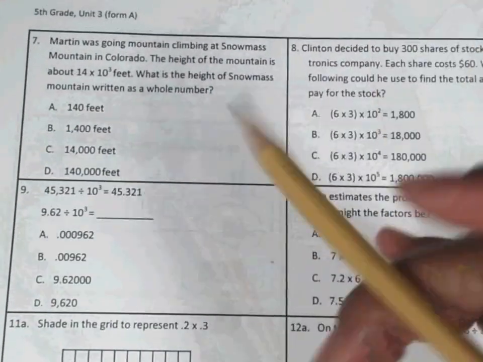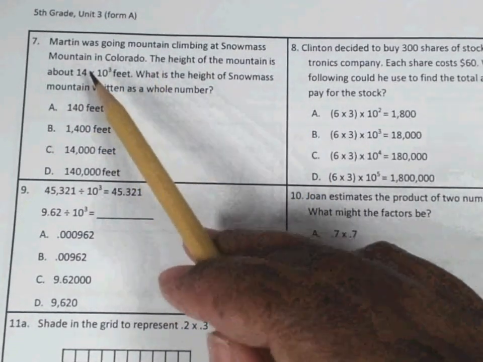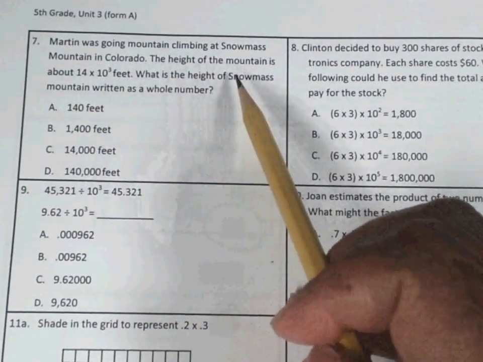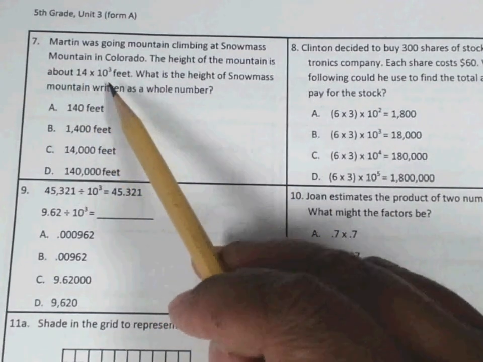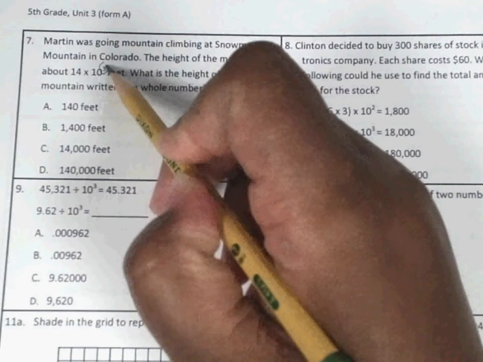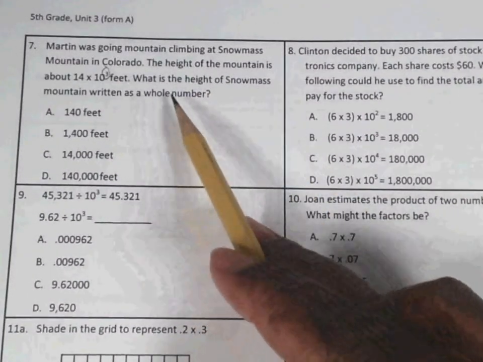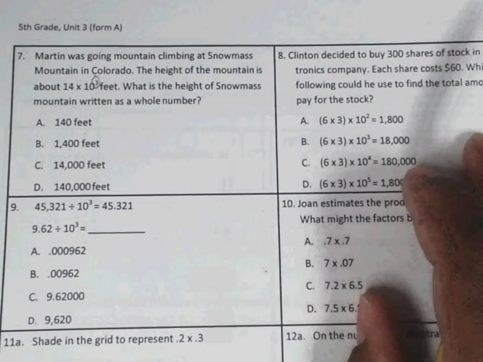Number 7. Martin is going mountain climbing at Snowmass Mountain in Colorado. The height of the mountain is 14 by 10 cubed feet. Well, cubed means 10 to the power of 3, right? What is the height of Snowmass Mountain written as a whole number?